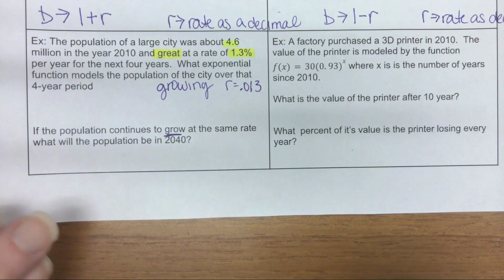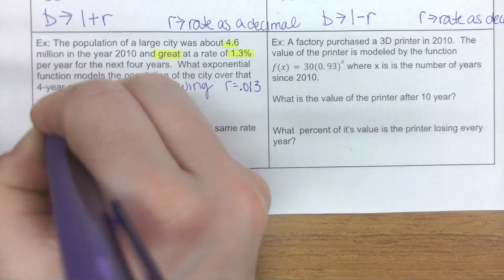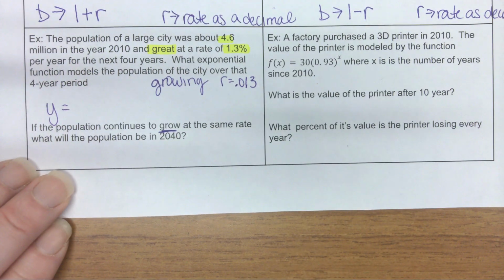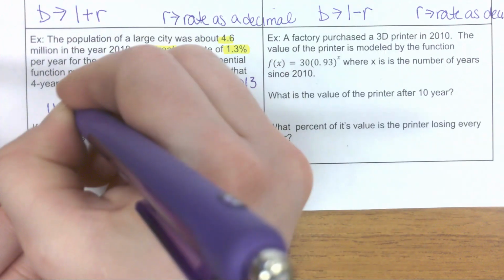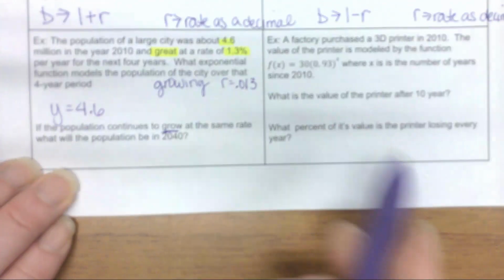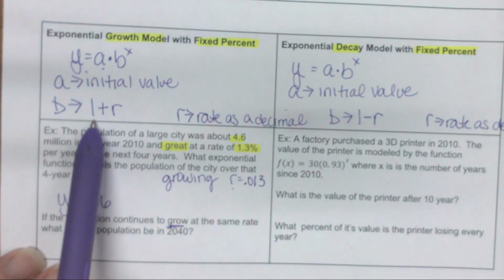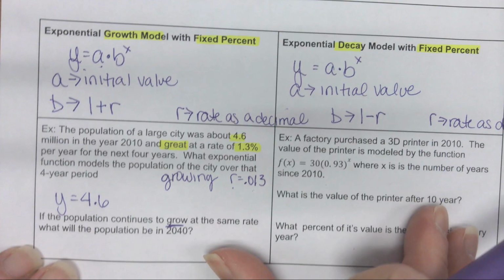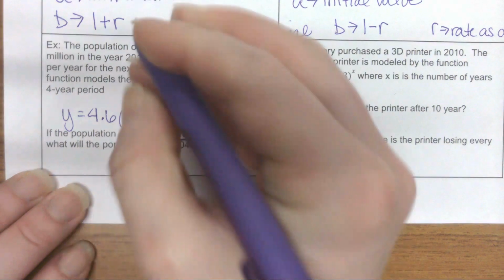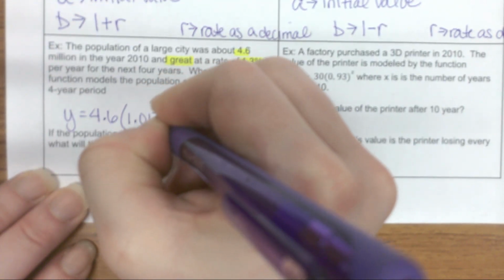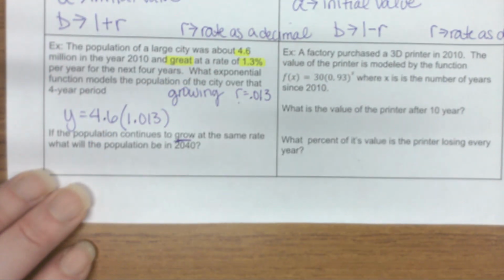All right, let's write our equation. Y equals my initial value of 4.6. R is 0.013. What's 1 plus 0.013? It should be 1.013 to the x power.